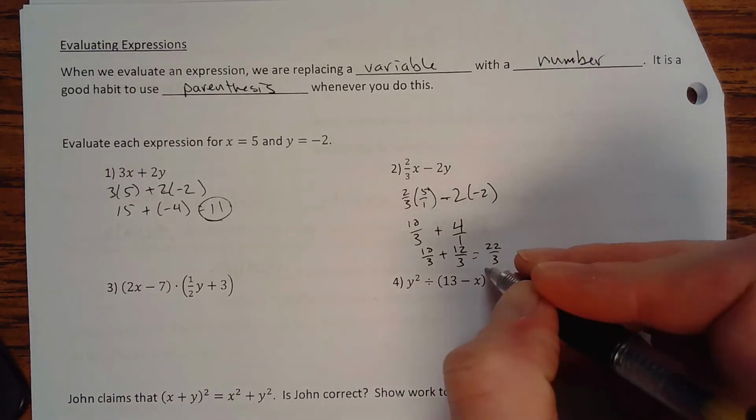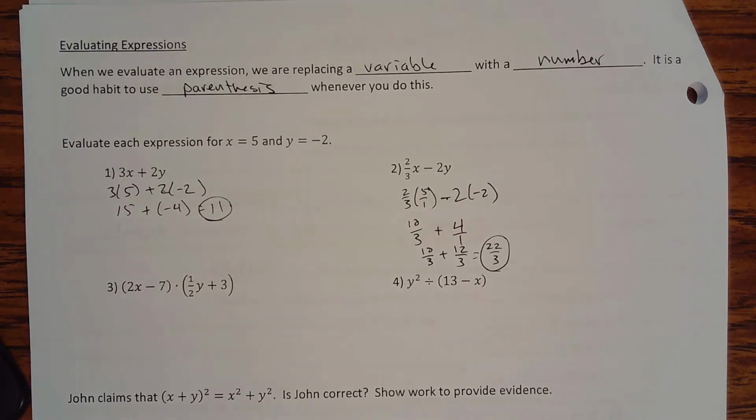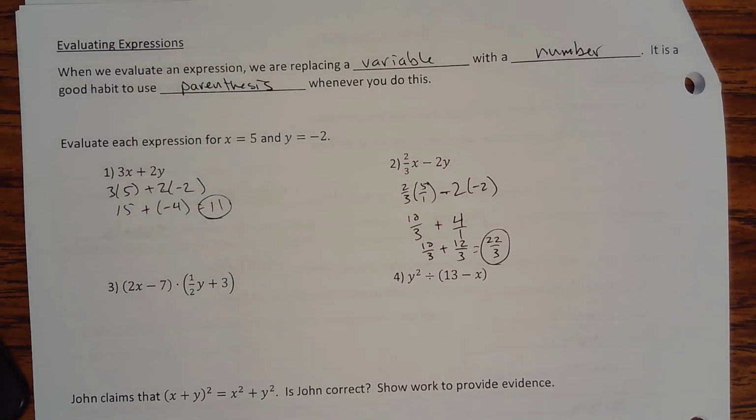And it's okay, just leave that as an improper fraction. You don't need to tell me that it's 7 1/3. You can if you want, it's not a big deal. Okay.